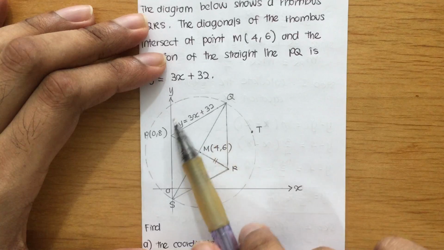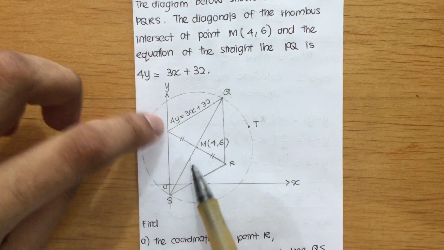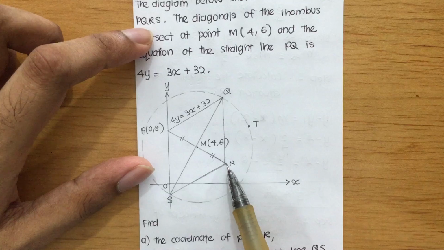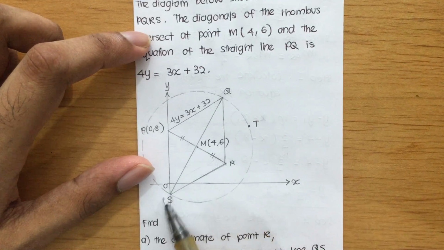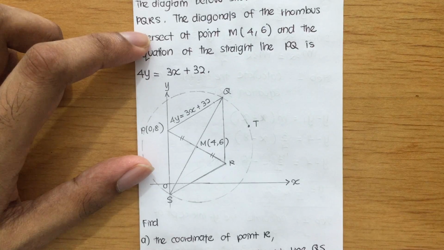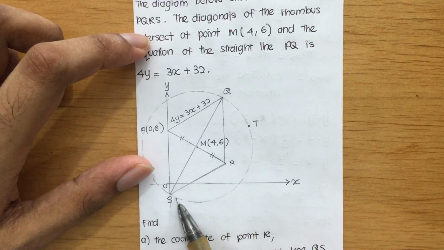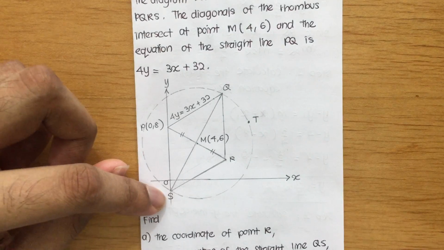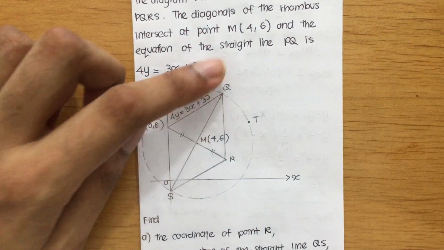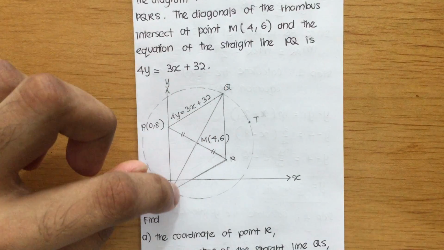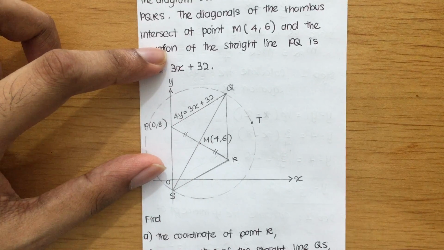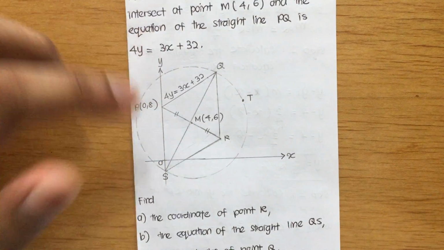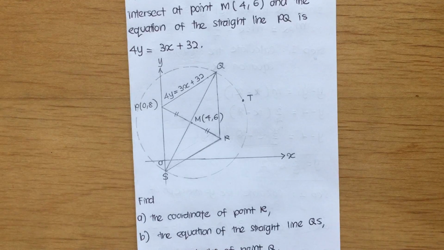So what we're going to do is find the gradient of straight line PQ, and then equate it with the gradient of the straight line SR. Then we're going to use the coordinate of R and the gradient of SR to form the straight line SR. Once we get that, we're going to find the coordinate S, and once we find the coordinate S, we can form the straight line QS. Since M is also collinear with the straight line QS, we can form the straight line equation of QS, guys. So these are the steps I'm going to do for the next page. Please hold on, I'm going to show you now.